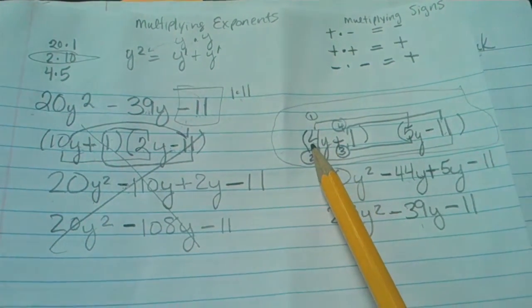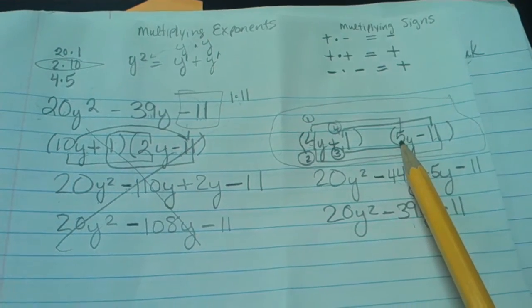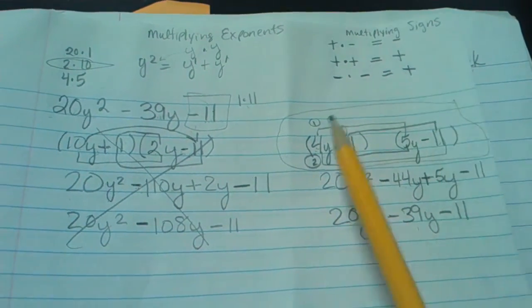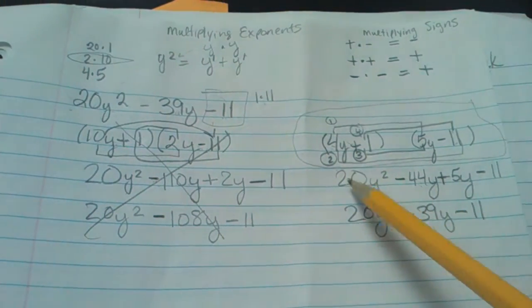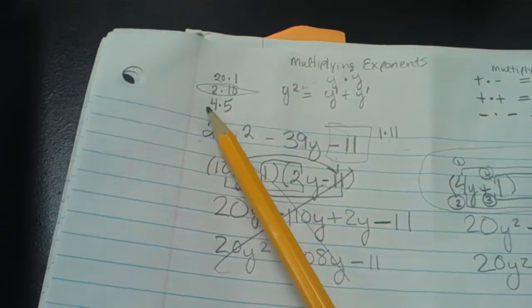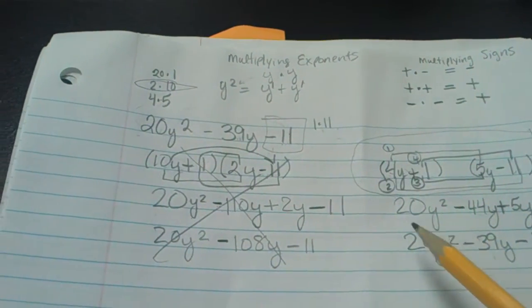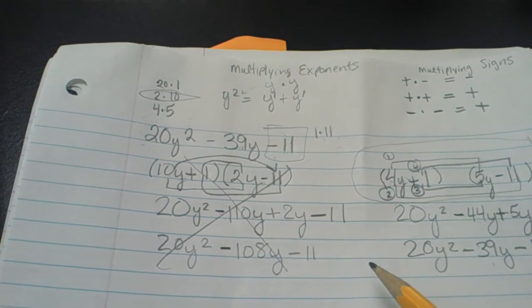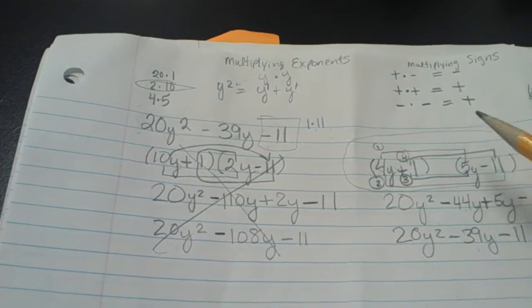First parenthesis, 4y plus 1. Second parenthesis, 5y minus 11. And like I said, because of this, it's nothing but a trial and error process. You have to go through and break down each factor, these right here, and just work with it, stick some numbers in there and see what works. And even with that, you might have to switch some signs over just to see. You have to play with it.